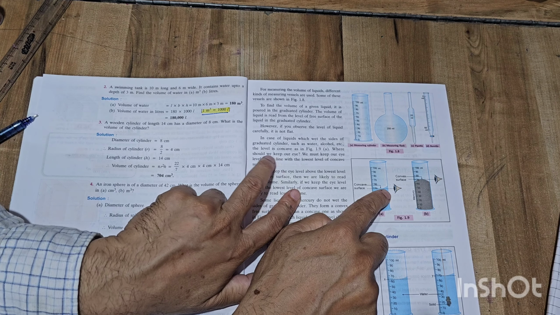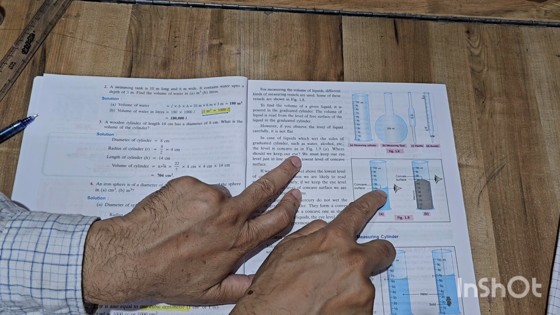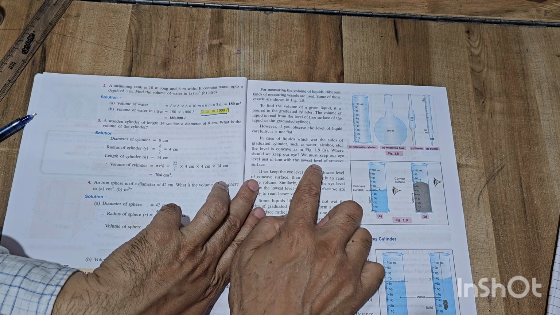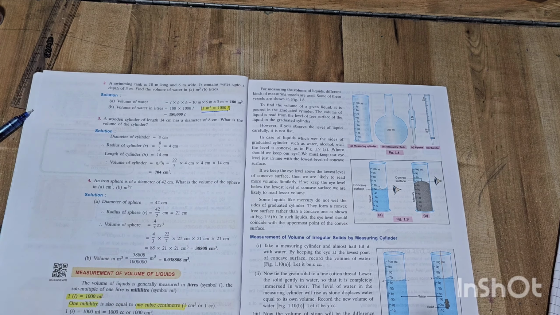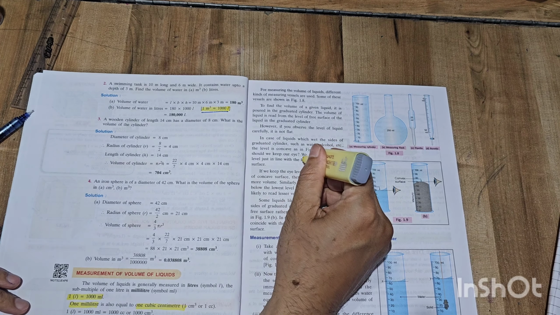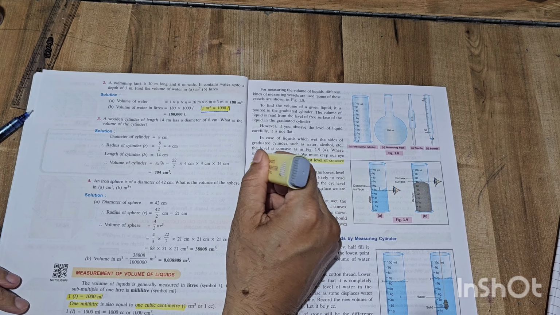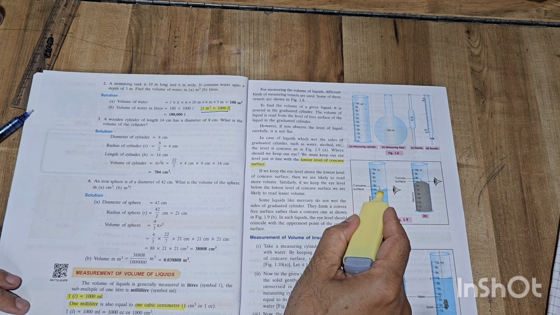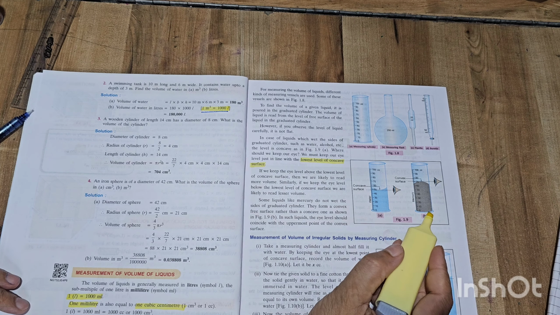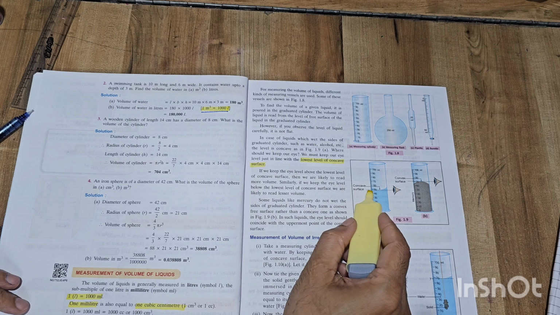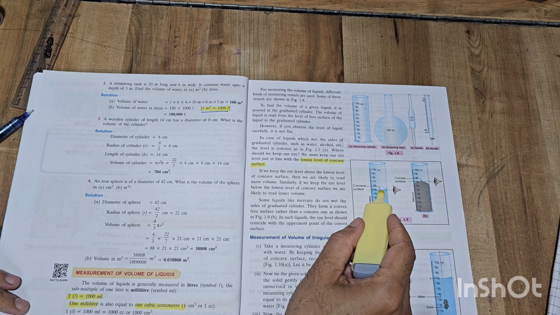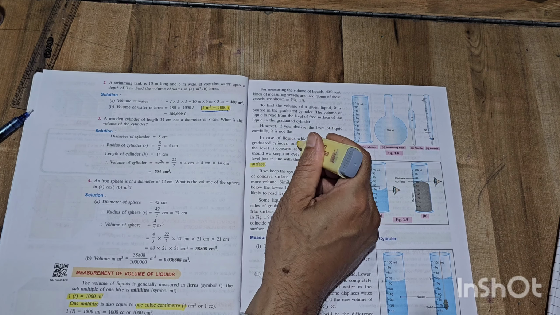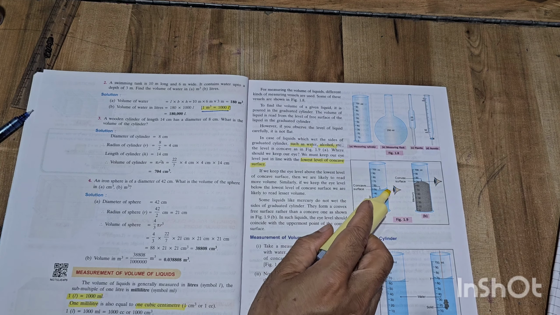Where should we keep our eye? Here or here? We must keep our eye level just in line with the lowest level of the concave surface. Where we should keep our eyes: the lowest level. Here is the lowest level. Okay, here we have to find out the mark, for liquids such as water and alcohol. Here it looks like this.